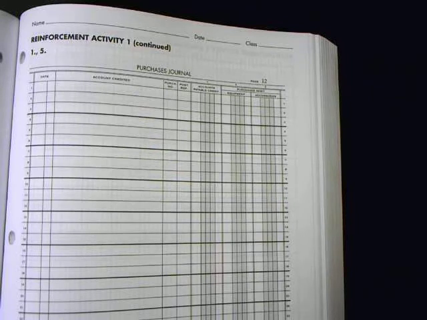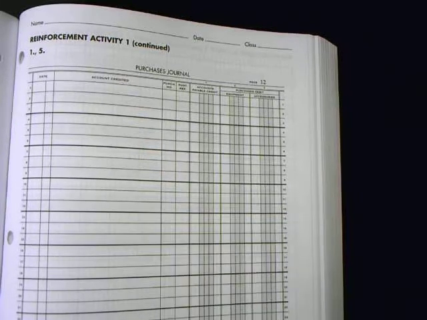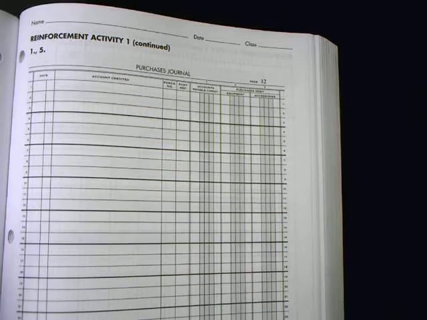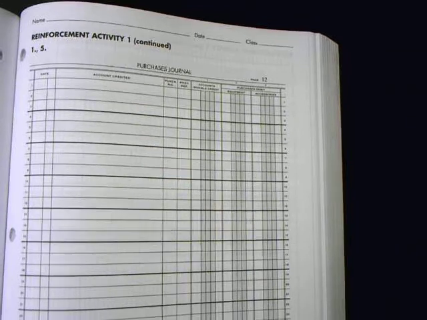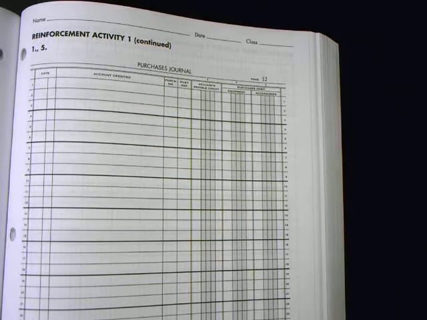Okay? We are going to start out this year with a reinforcement activity in the Accounting 2 book, which the first 4 chapters, the first couple of chapters in the Accounting 2 books are mostly review of a lot of the transactions that we did later on in Accounting 1.